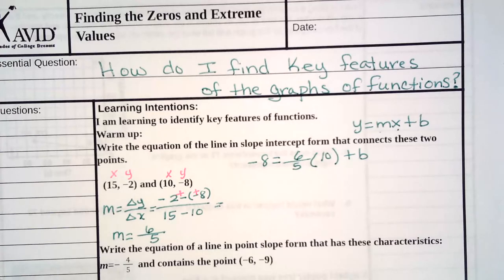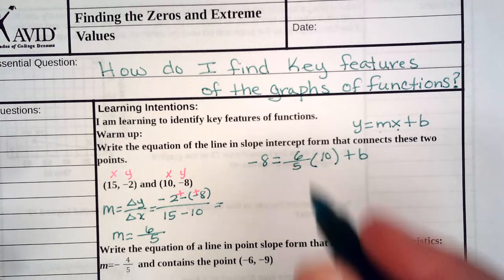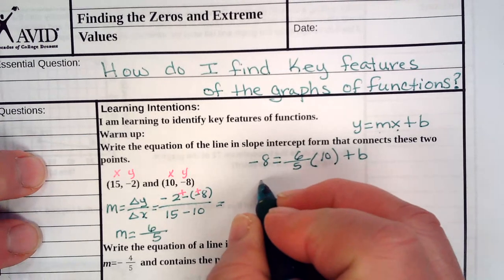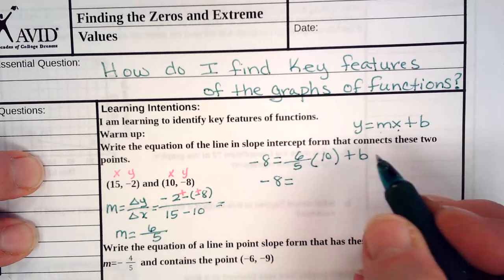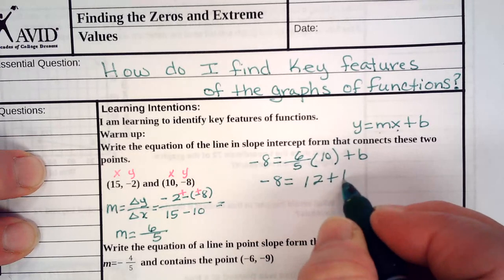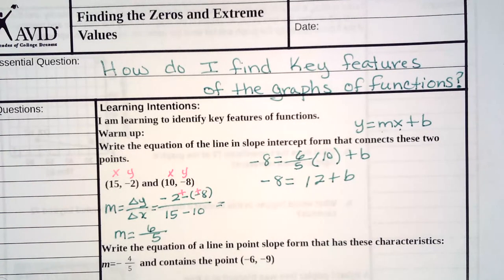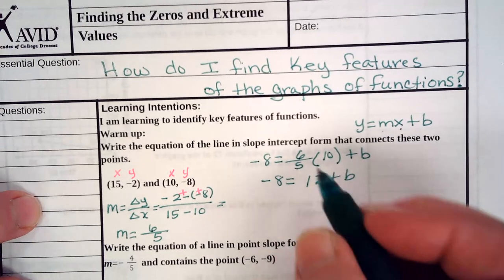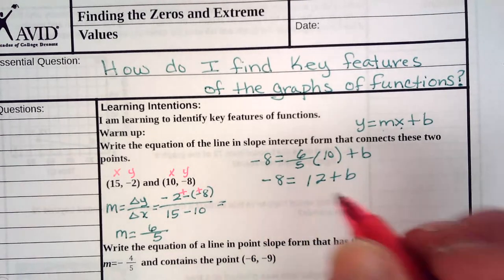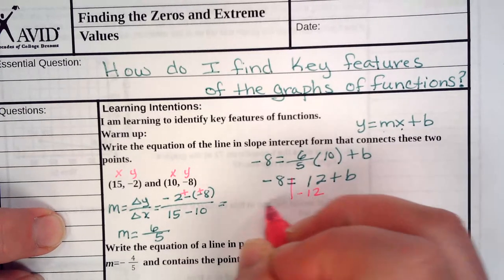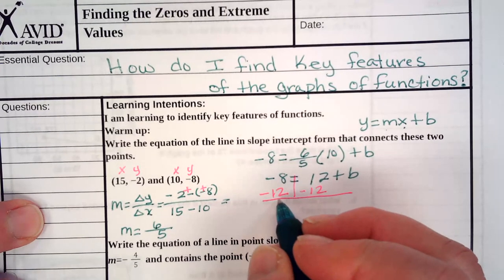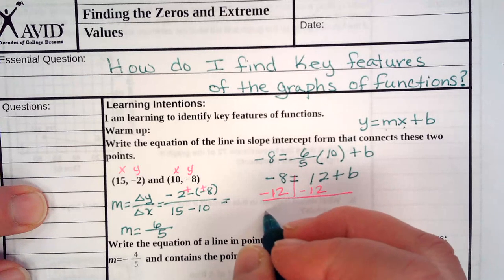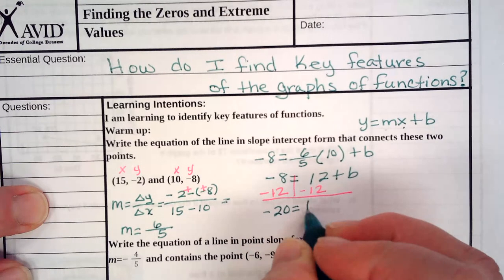Take a minute and think about the process. Okay, so -8 is equal to, I know that 10 divided by 5 is 2, 6 times 2 is 12, plus b. Last step. Subtract 12 from both sides. So -8 plus -12, or minus 12, is -20, and that's equal to b.